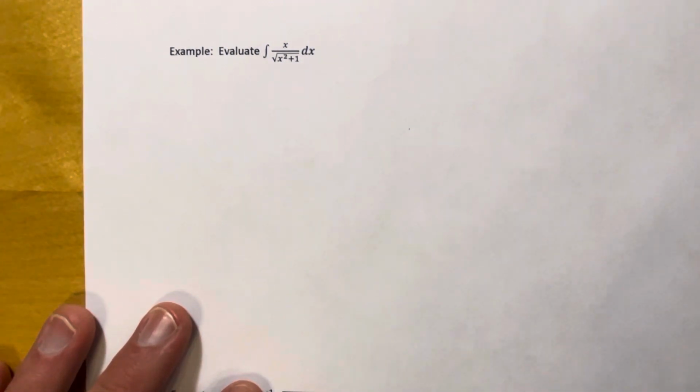I want to try a trig substitution anyway. And what we're going to think about with this one is I'm going to go through the trig sub.